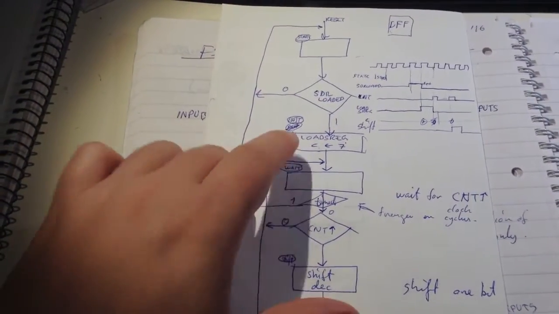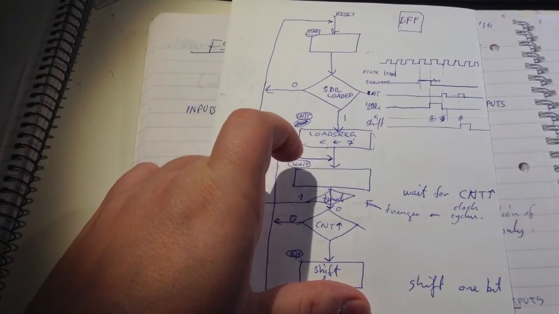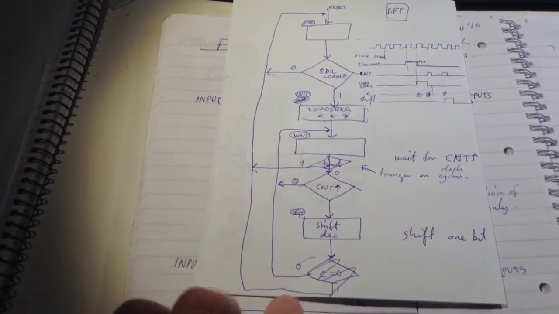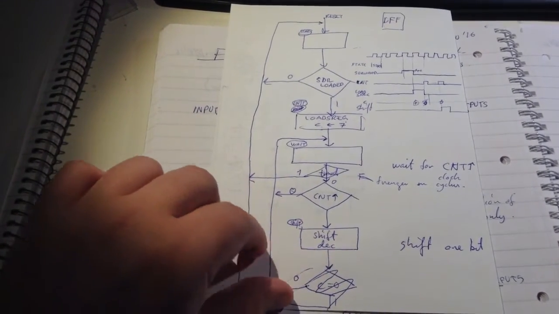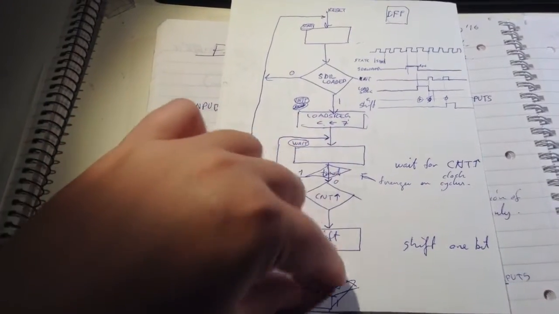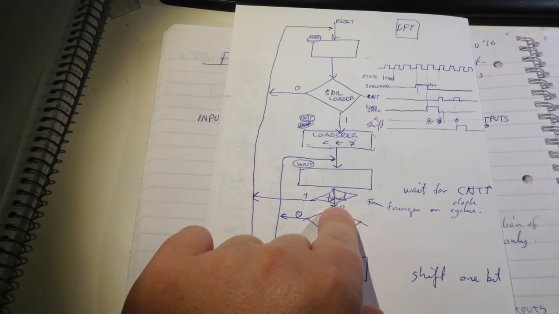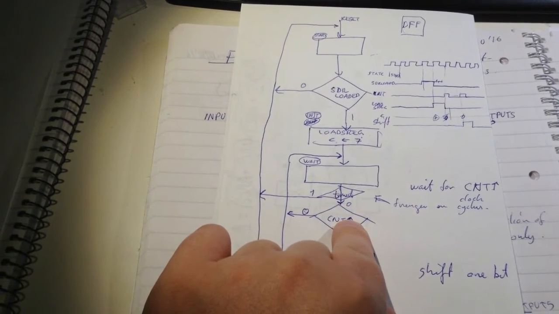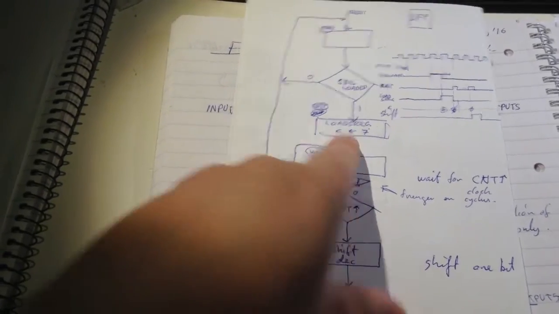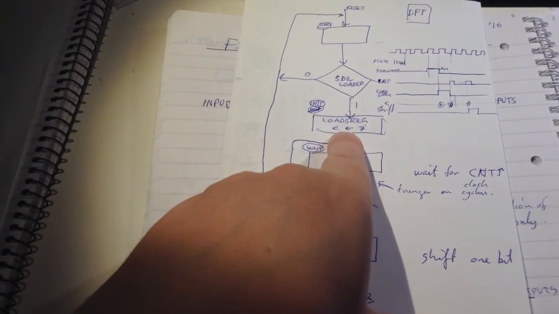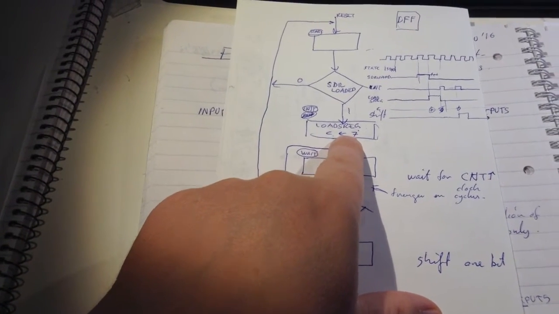Okay, so this is just an empty state, and the reason for that is because I needed a clock cycle when I go back up here again. We'll look at that. So we look if the timer has timed out, and if not, then you also have to set the timer. I haven't written that here, but it should say start timer.